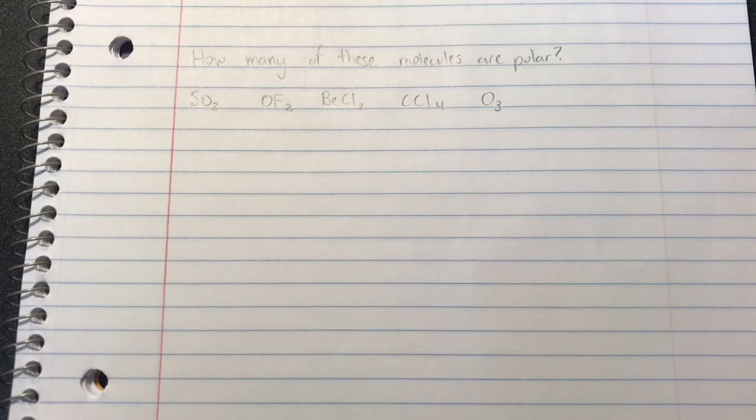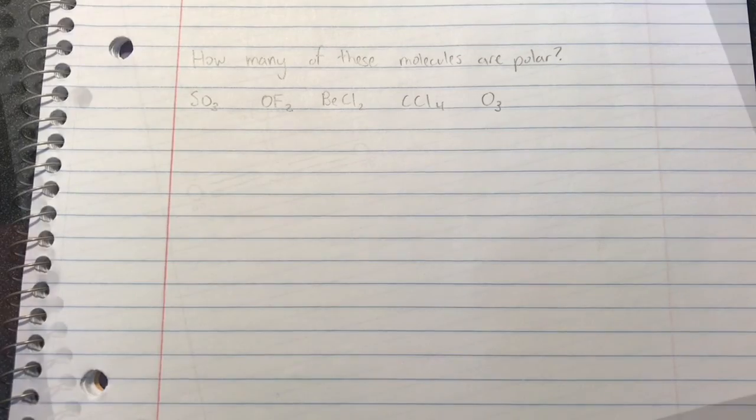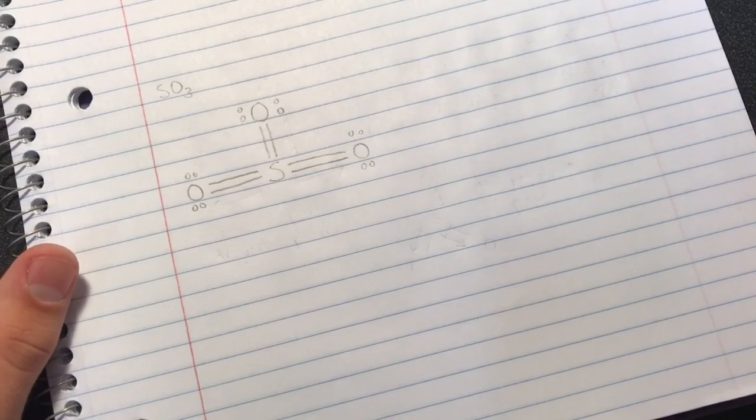The question asks how many of these molecules are polar. So we have SO3, OF2, BeCl2, CCl4, and O3. First, let's start with SO3.